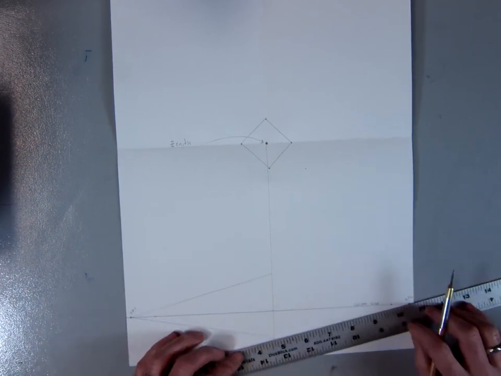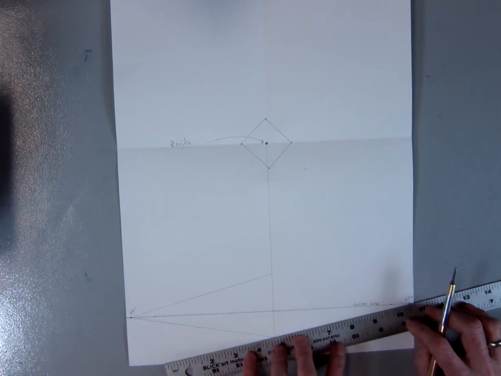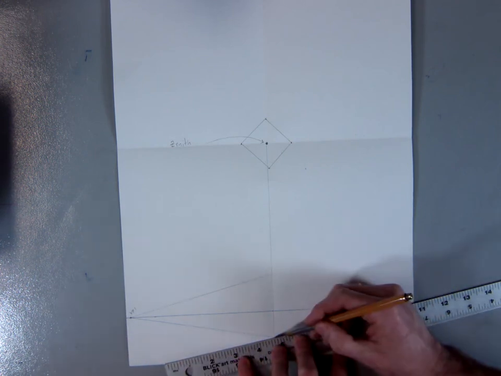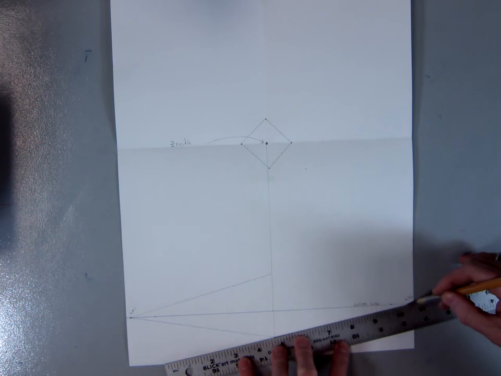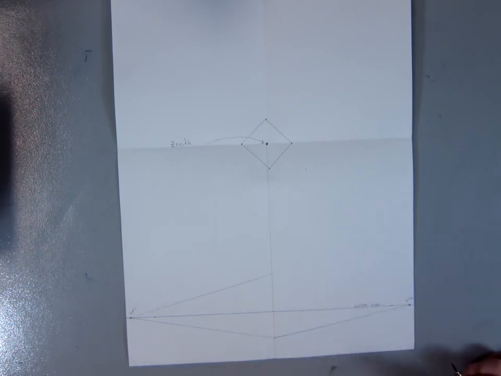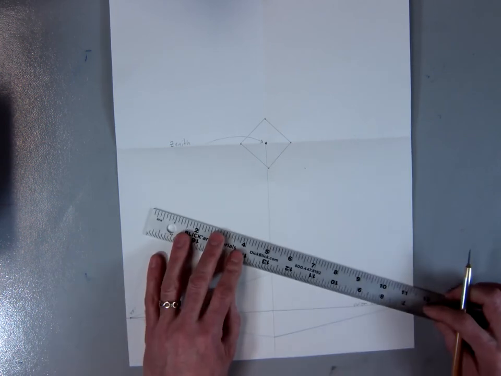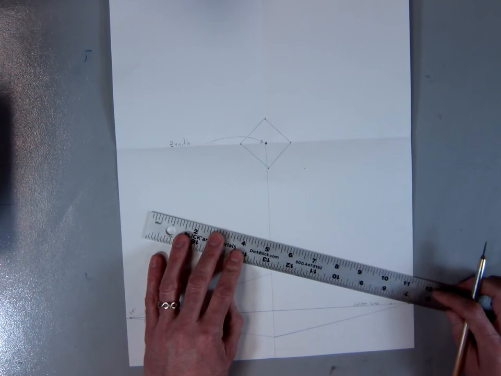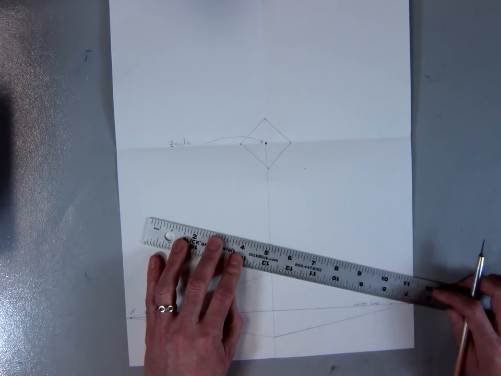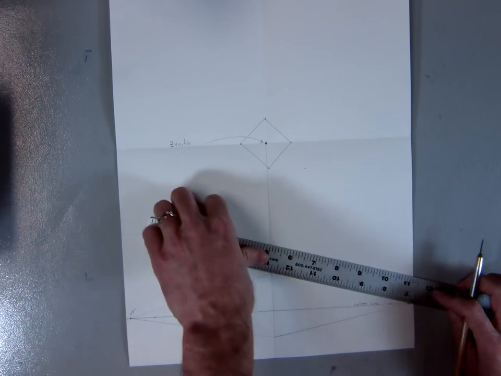Then I'm just going to take vanishing point number 2 and line up those same lines here. So I've got this corner lined up with vanishing point number 2, and I've got this corner here lined up with vanishing point number 2.